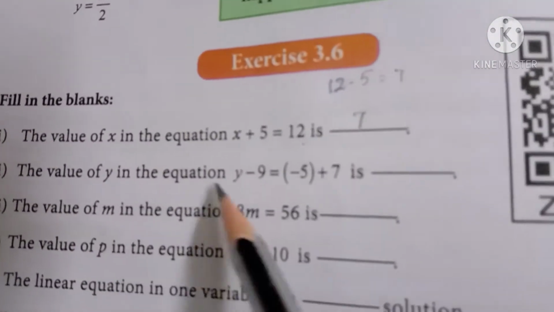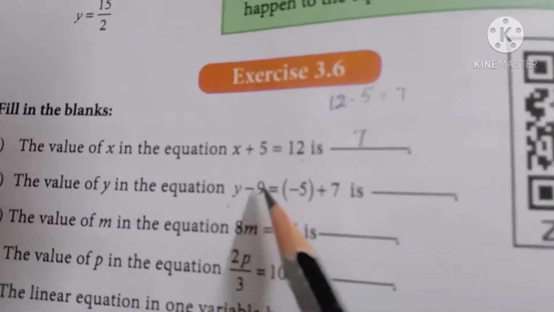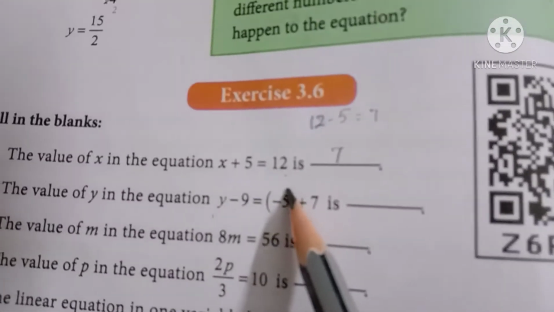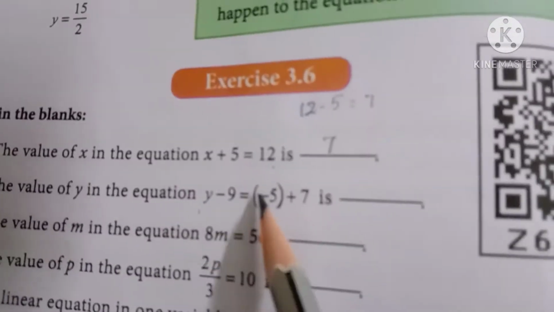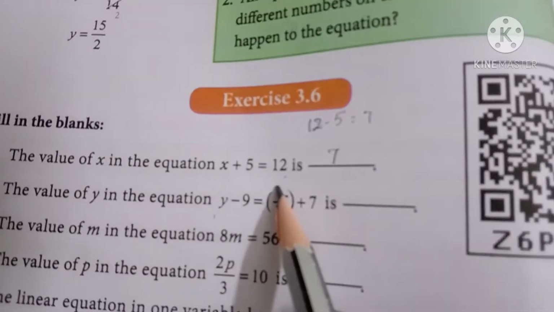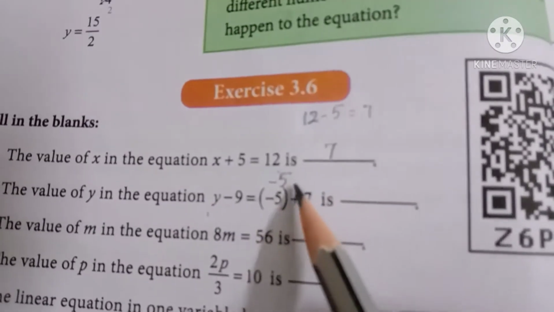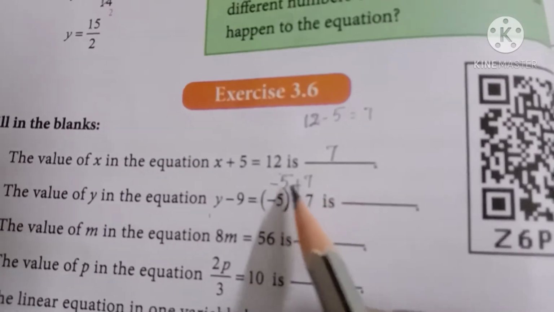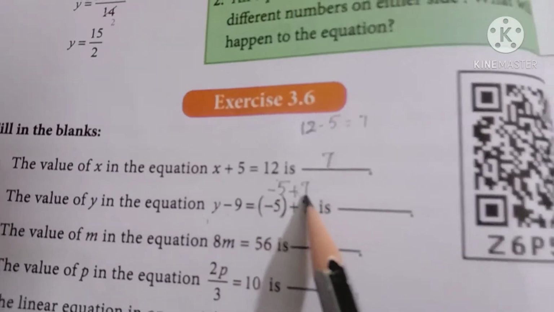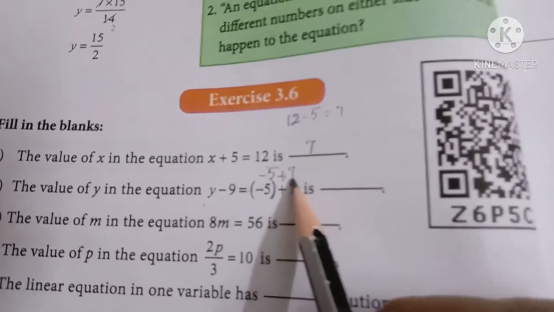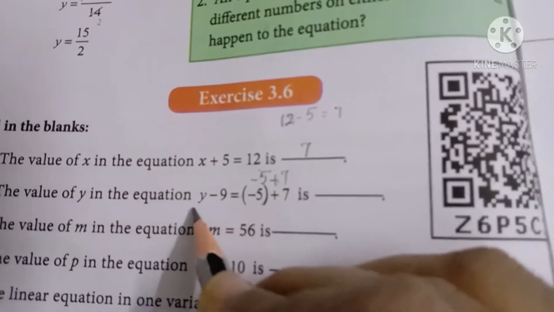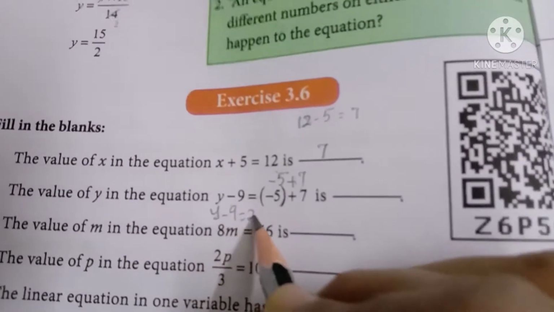Then the value of y in the equation y minus 9 is equal to minus 5 plus 7. The number minus 5 is in the bracket. First you have to bring it out from the bracket. So plus into minus is minus. Minus 5 plus 7. If the signs are alternate, you have to subtract. 7 minus 5 is equal to 2. Therefore, y minus 9 is equal to 2.